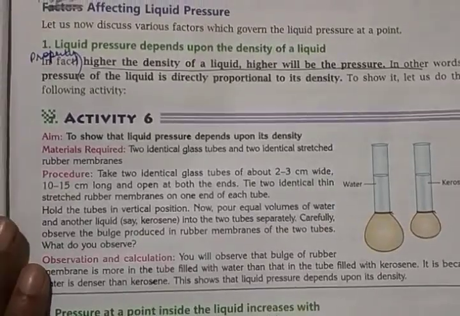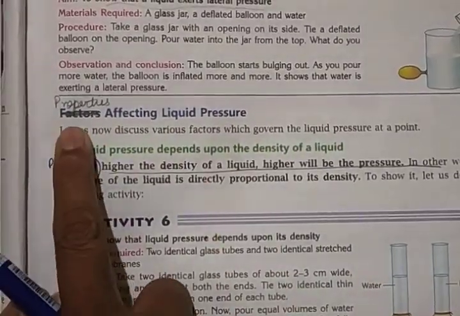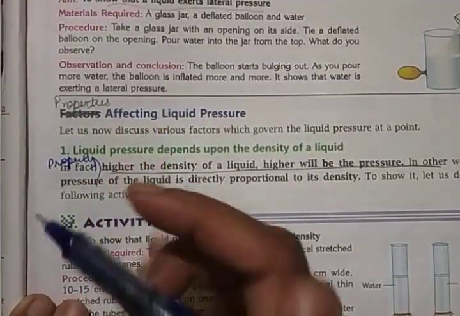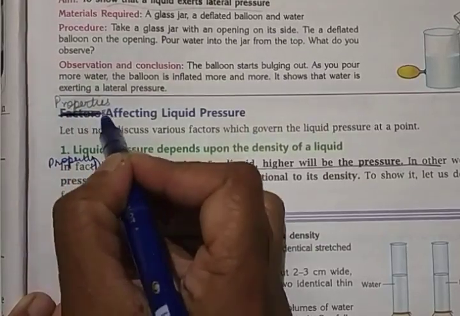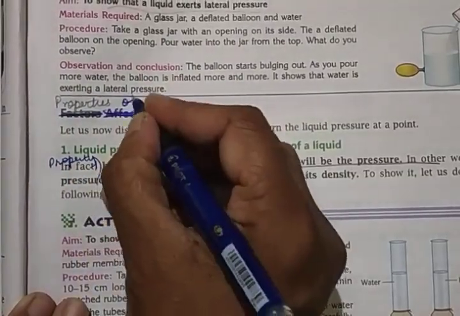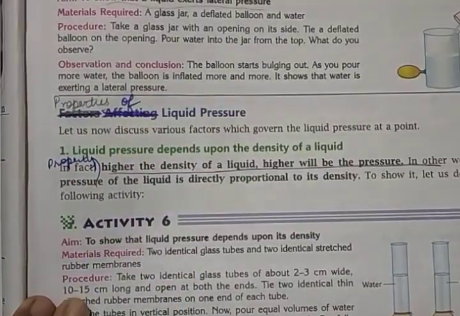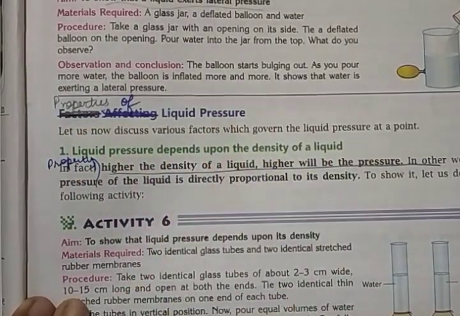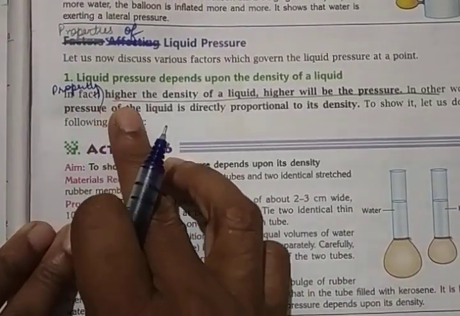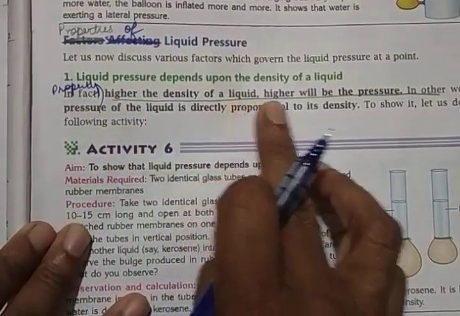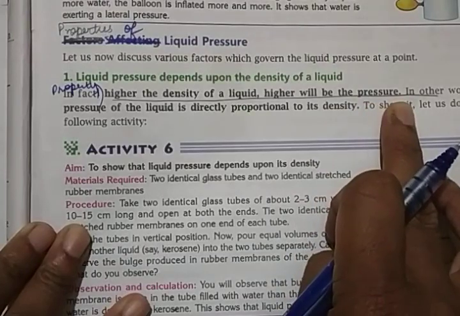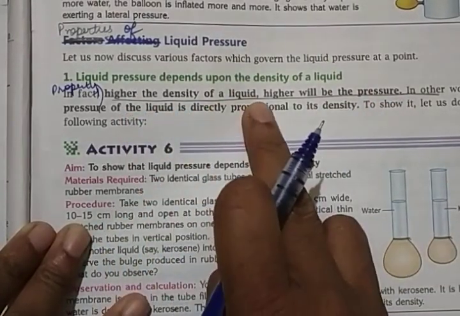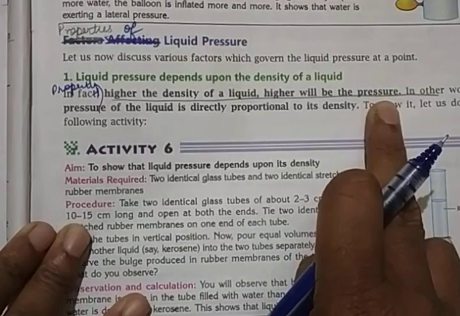Next heading. It's given as factors affecting. You can change it to properties. It's not affecting. Properties of liquid pressure. We're going to see some properties. Property number 1, the statement will be: higher the density of the liquid, higher will be the pressure.